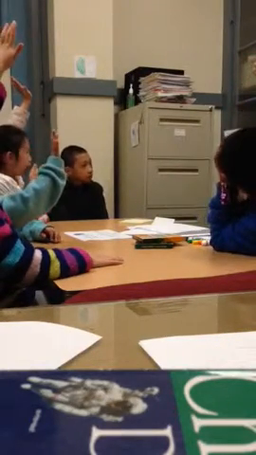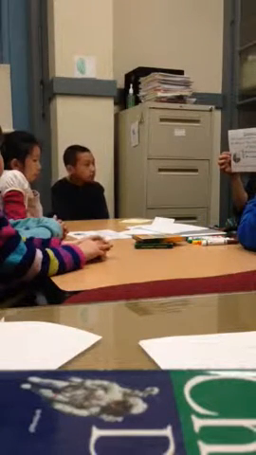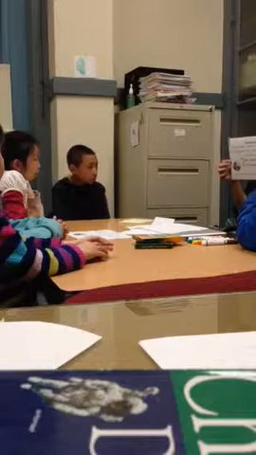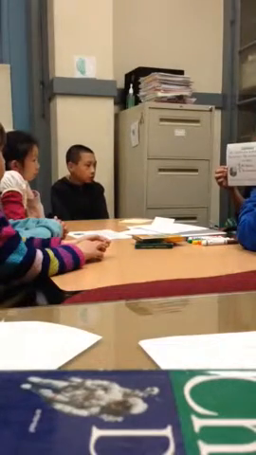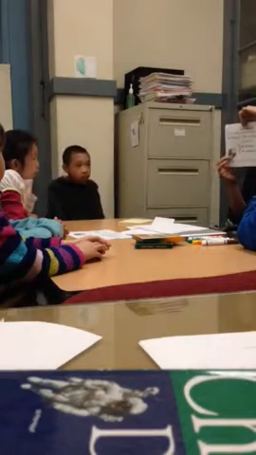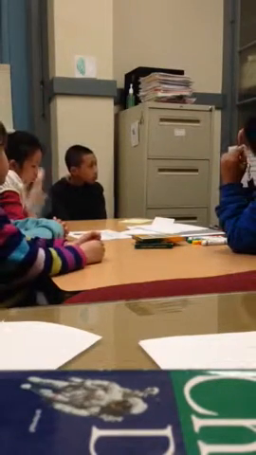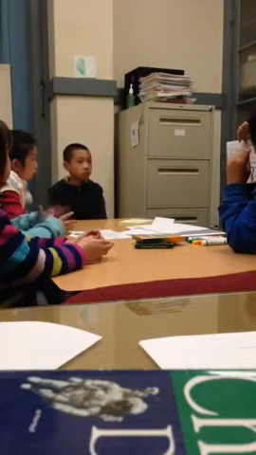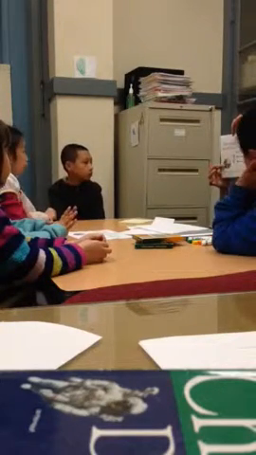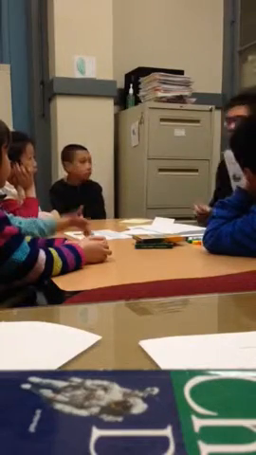Who can read this for me? Chris, go for it. The number that is on the top of the fraction, the number of parts we have. Good. So, how many pieces of pizza do we have? Only Chris knows? Nicole? How many pieces of pizza do we have? 3. So the 3 will be on top, which is the numerator.